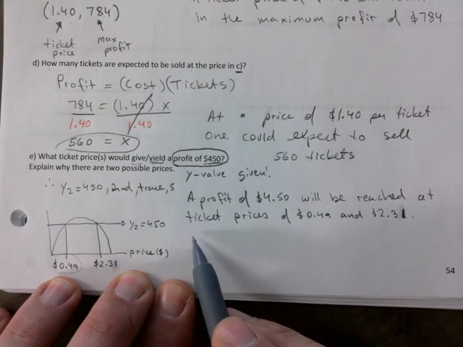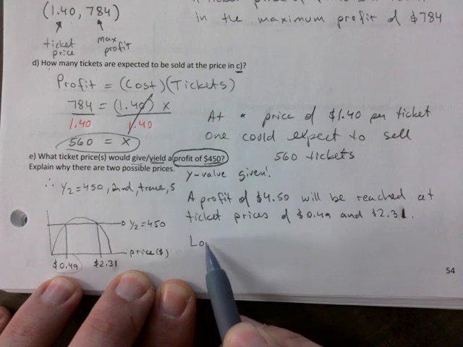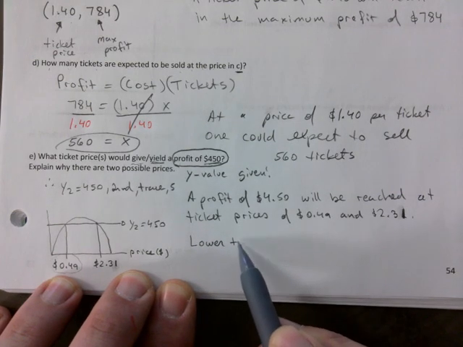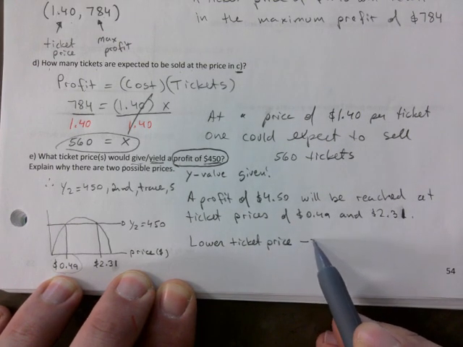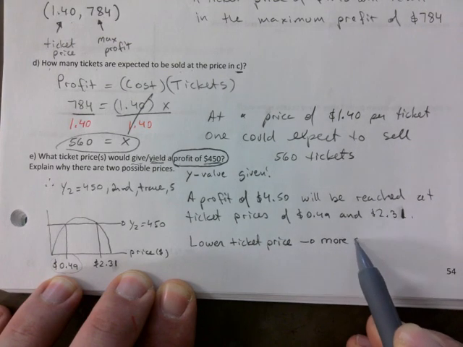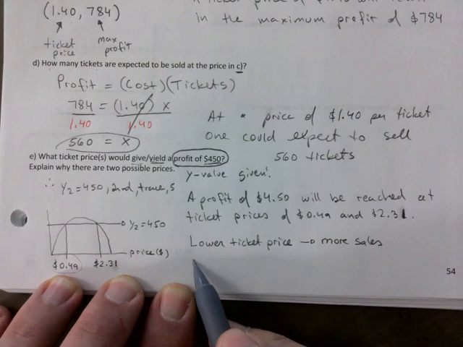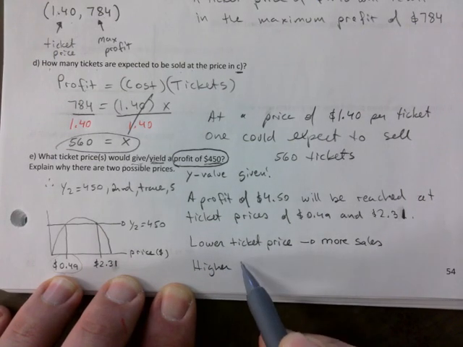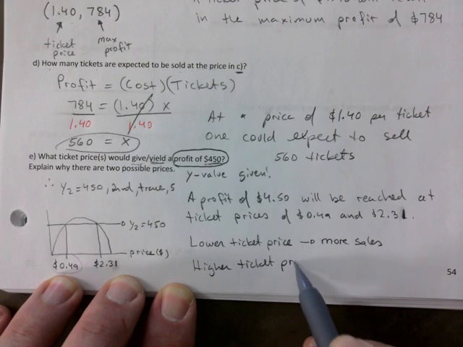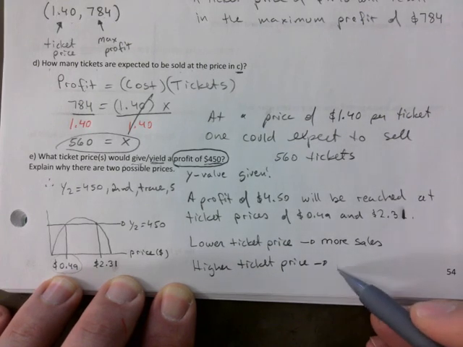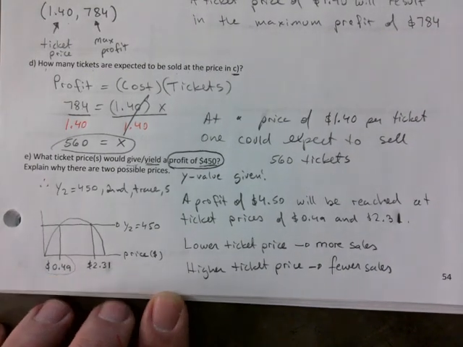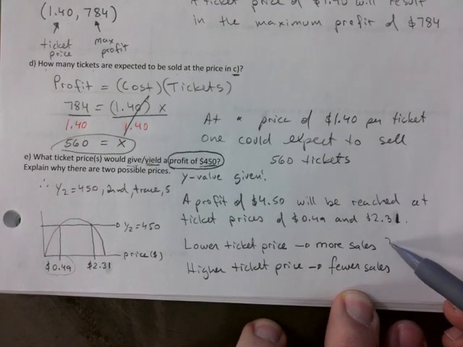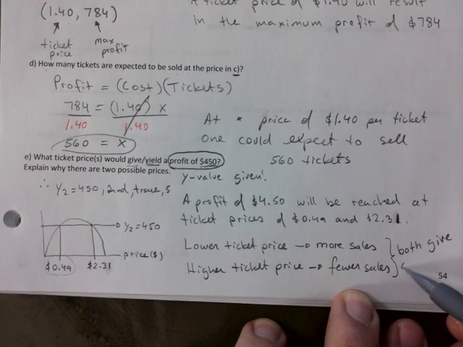I will say this. The explanation is this. A lower ticket price results in more sales. A higher ticket price results in fewer sales. I don't think that takes much to wrap your head around, right? But they both give the same profit.